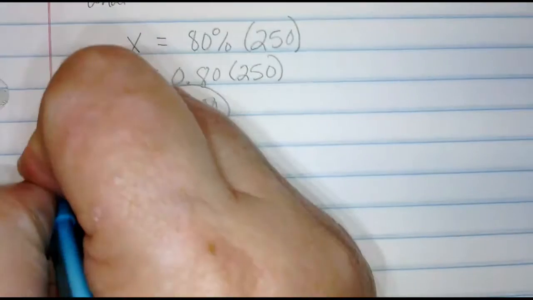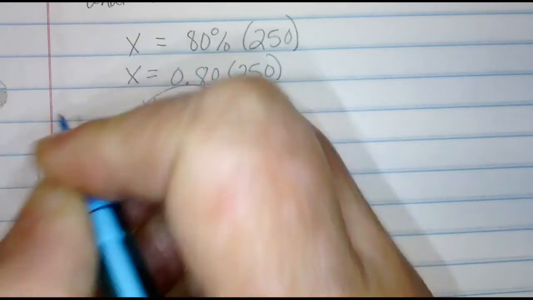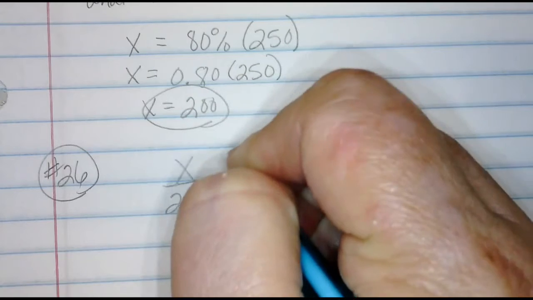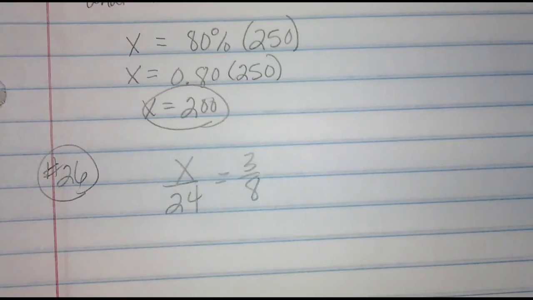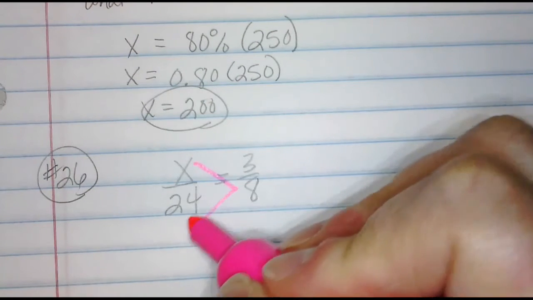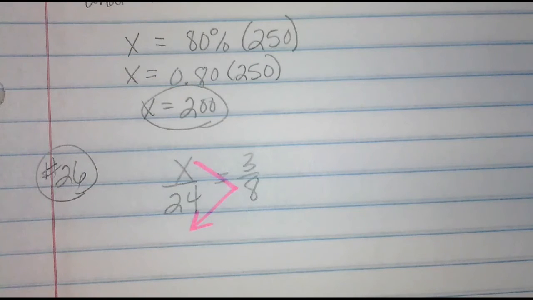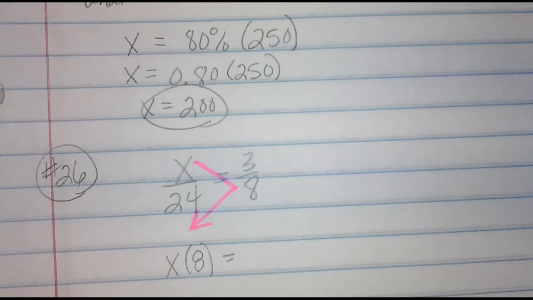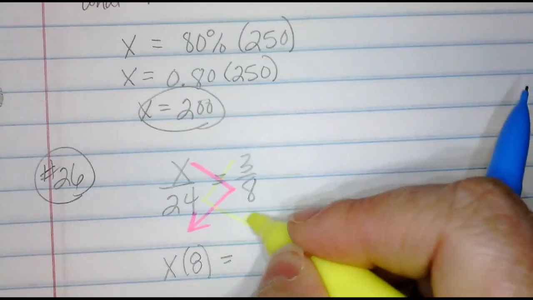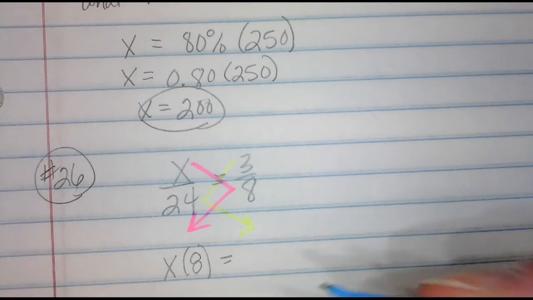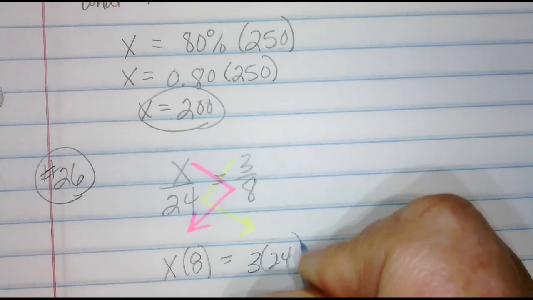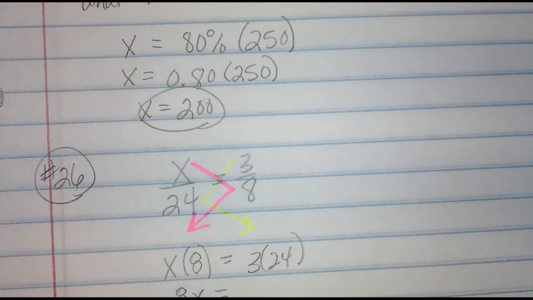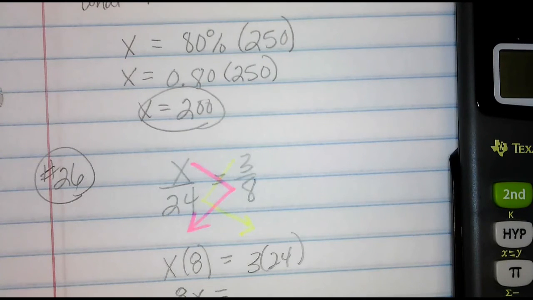For number 26, it says solve x over 24 is equal to 3 over 8, and we can use cross multiplication to solve this. So we say x times 8, and then 3 times 24, which is 72.